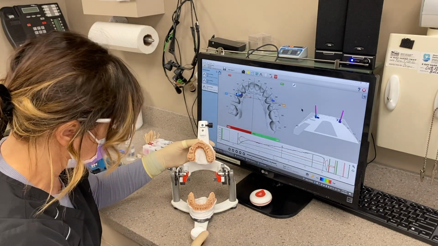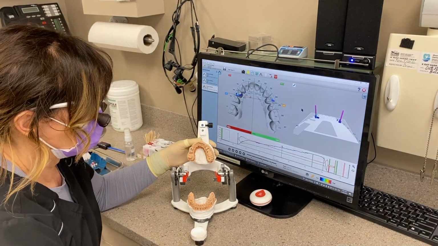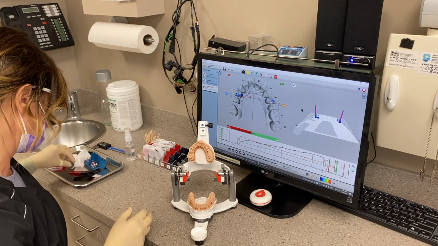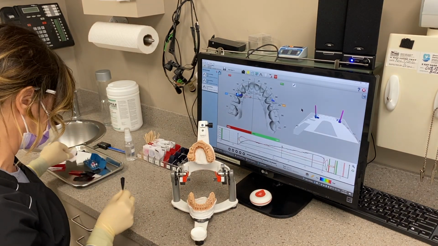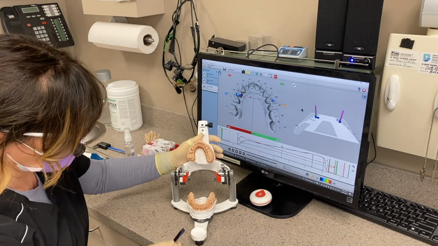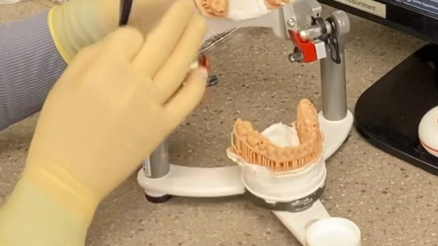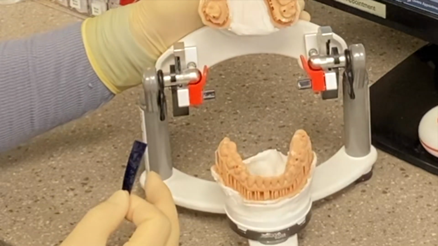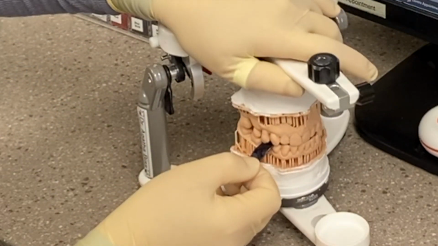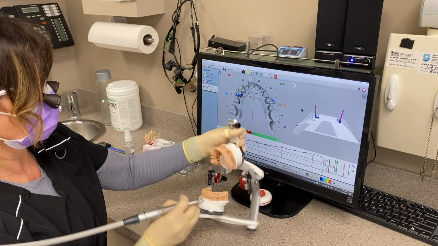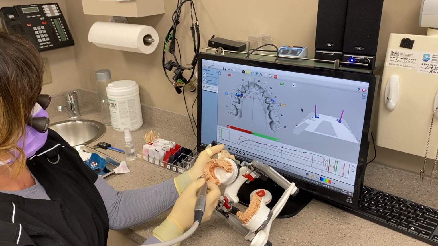Okay, so now I've got 1-4 and 2-4. I'm going to mark that one in blue. And 1-4 is the tooth that's got a ton of bone loss as well, and it's actually over erupted. So I'm going to mark that one. And this is on the incline, so we're going to do the cusp again.